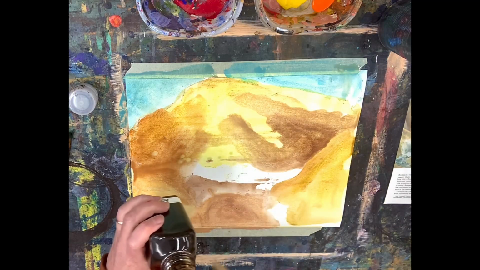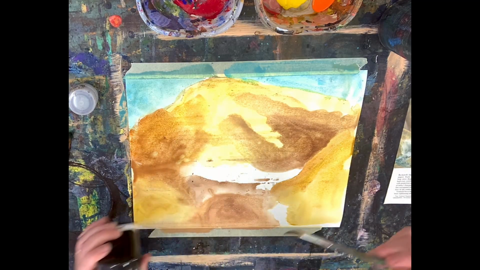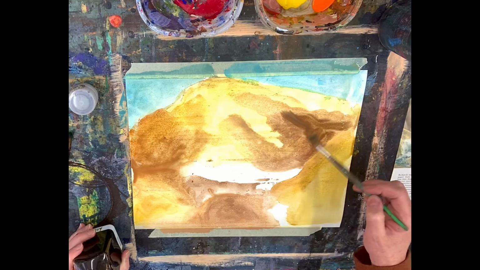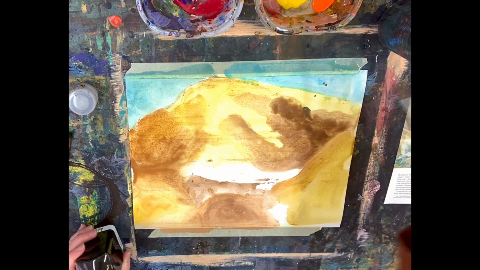Here I'm going to bring in some ink, some walnut ink. And I'm just going to bring that in to mix with the acrylics I'm using.